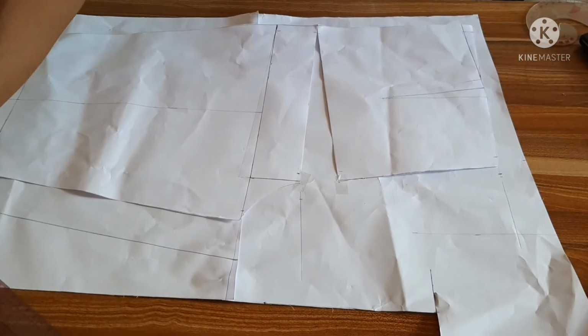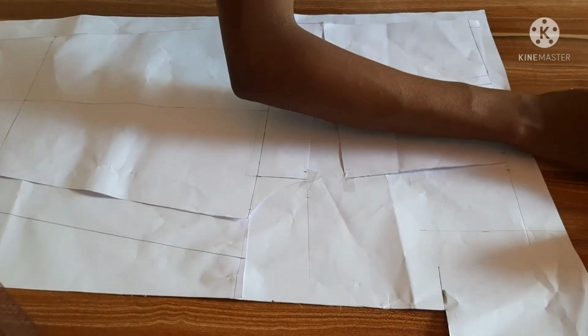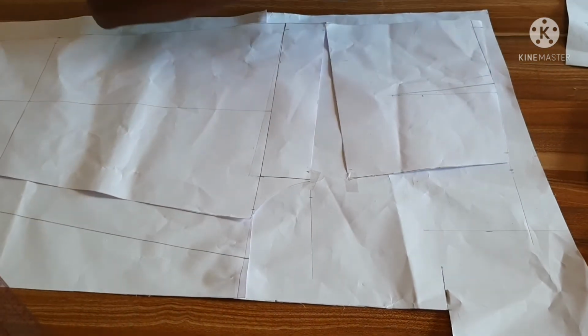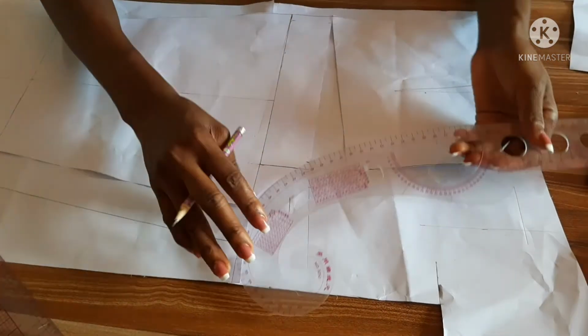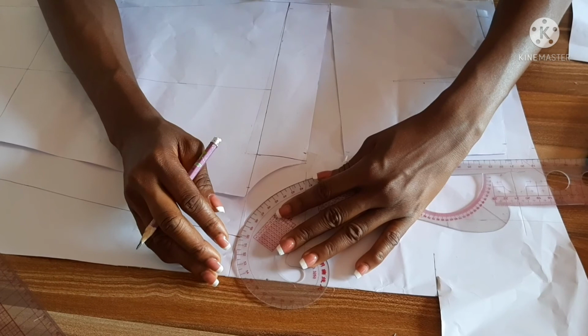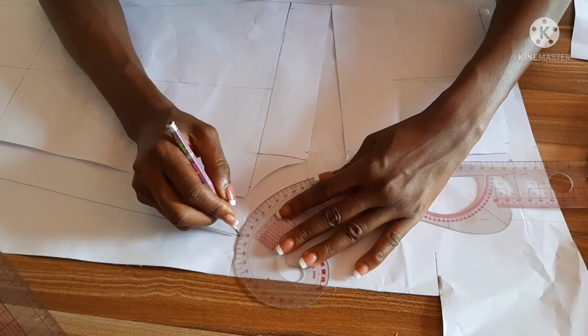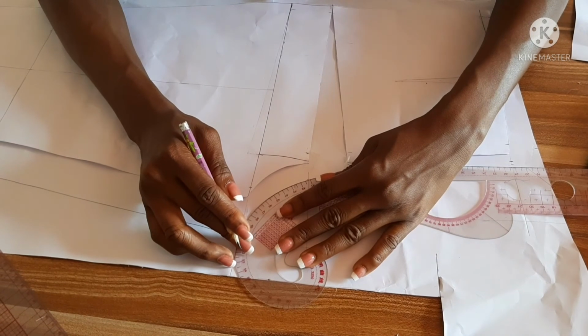Okay, so what I'll do next is to connect, bring my cord, connect from here to here now, from my crotch extension.